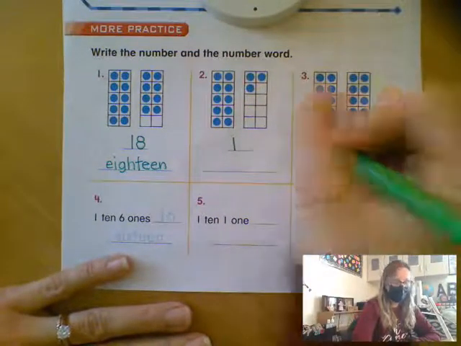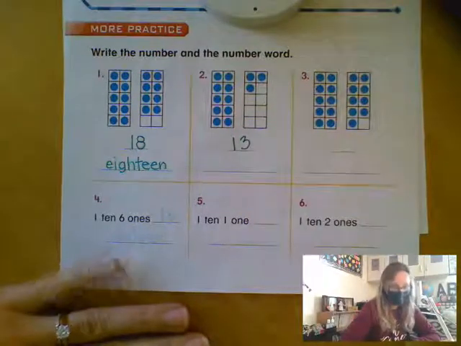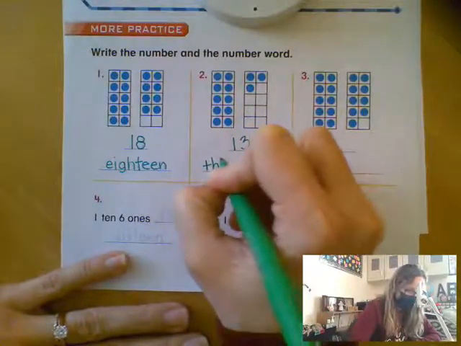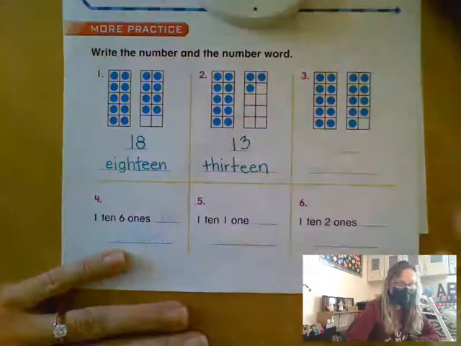So 1 ten and 3 ones makes what number, Ava June? 13. So on our line, we write 13. Excellent. Landon, I'd like you to tell us the next one here.